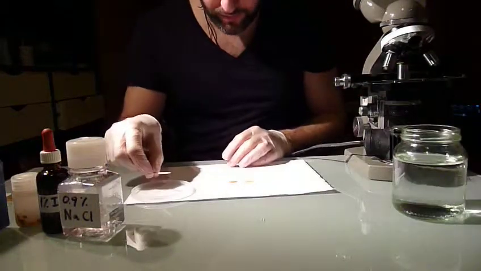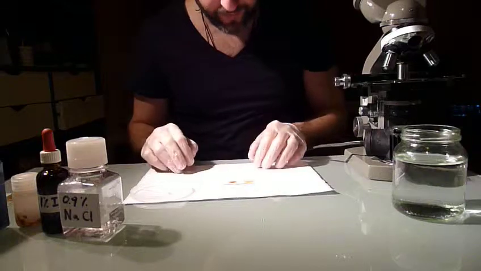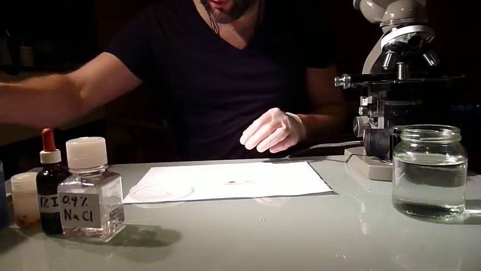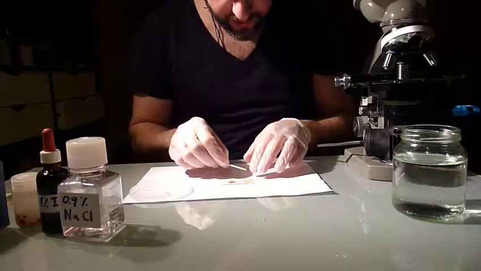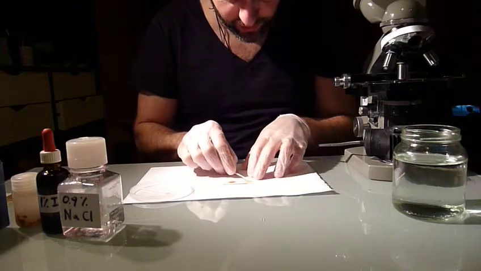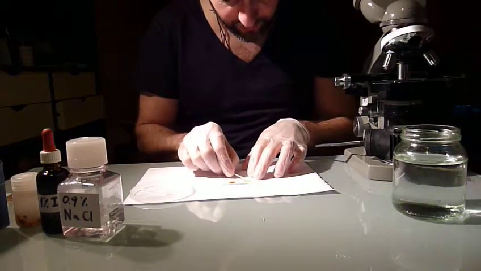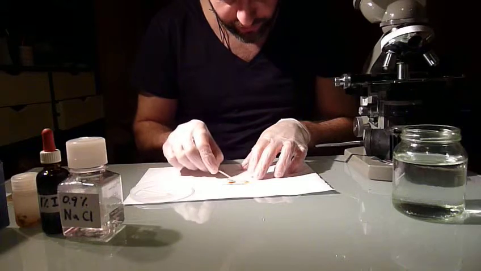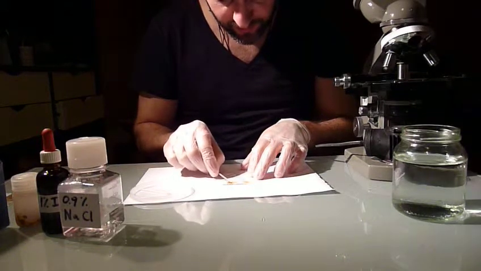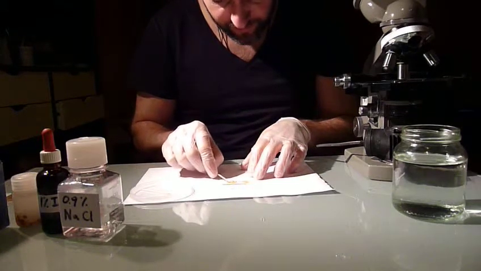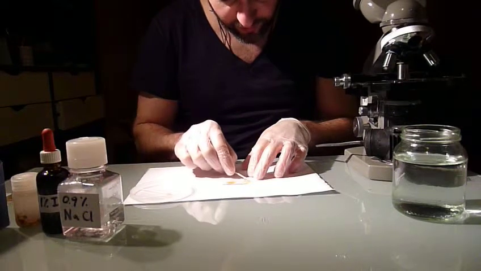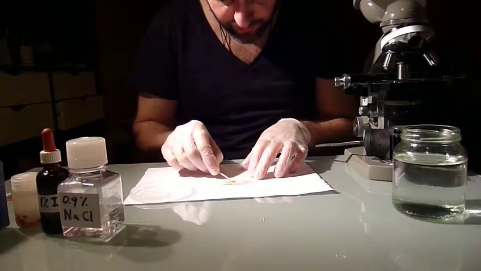Okay, so we put the toothpick over there, and then we take a second toothpick, a clean one, and you take some of the material of the first drop that you did and transfer it to the second one. Maybe 2 times, that should be fine.